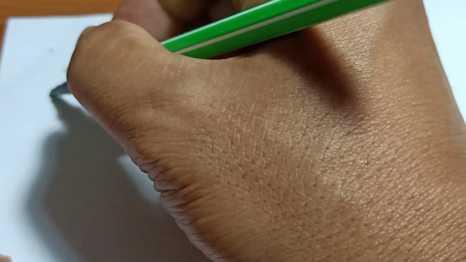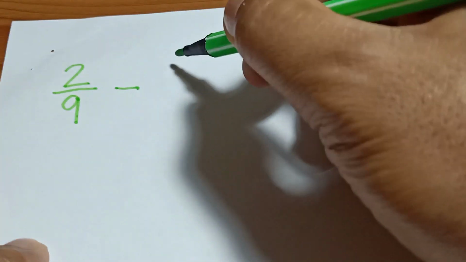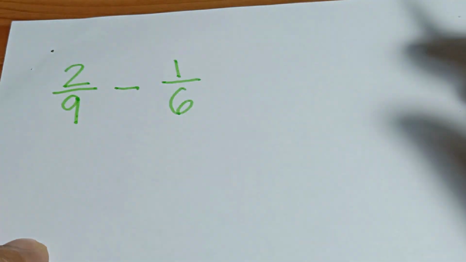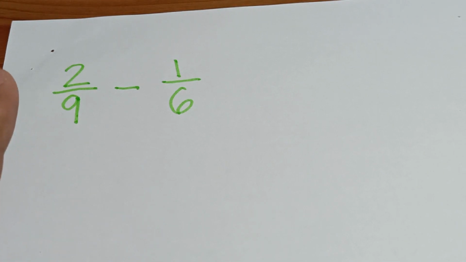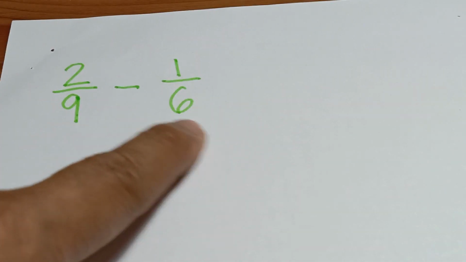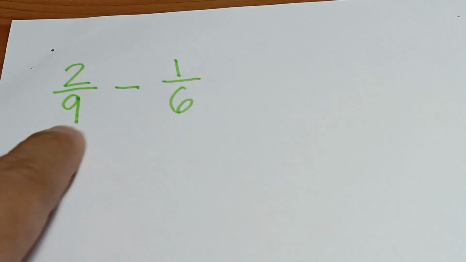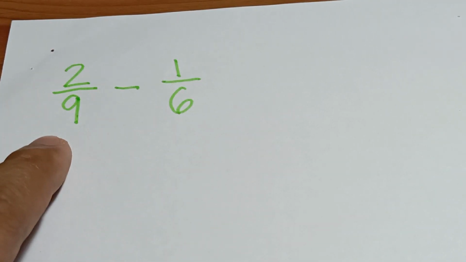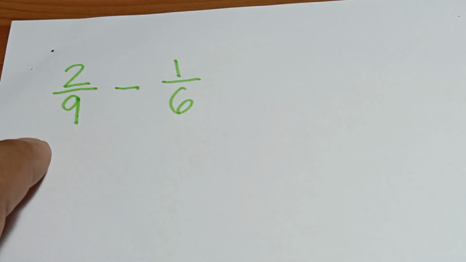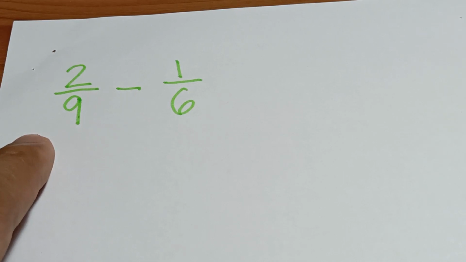Alright, so let's go. For example, if you have 2 over 9 minus 1 over 6, as you can see, the denominator is not the same. So how do we subtract this kind of fractions? The process is the same as adding fractions with different denominators. Do you still remember the process?